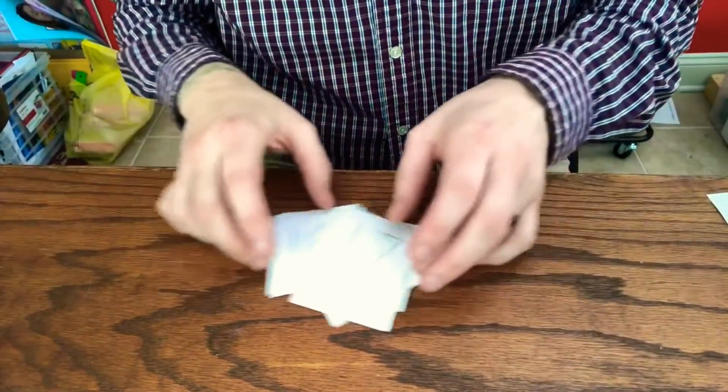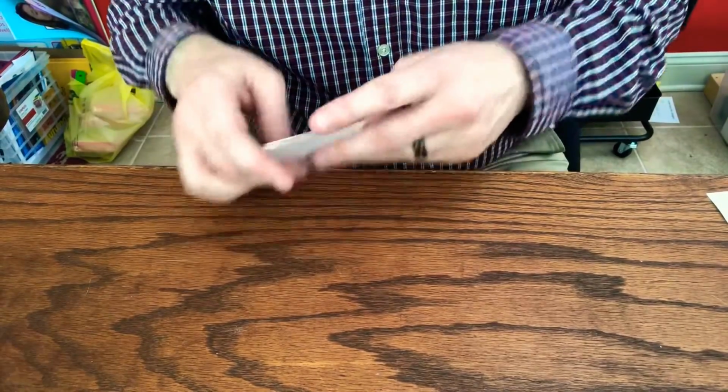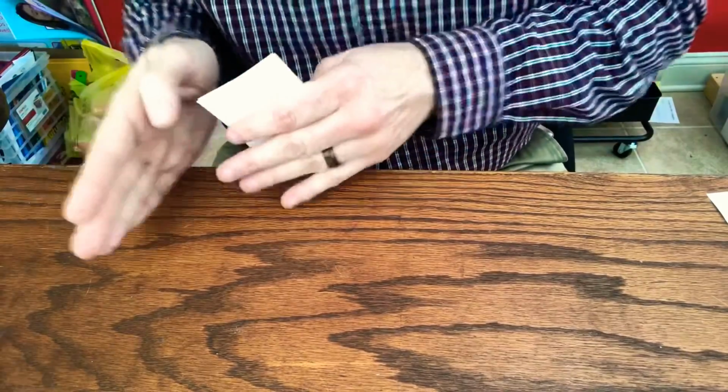Continue as many times as you need to with different sets of cards so that you can really focus on transitioning back and forward over the decades, counting from 19 over to 20, or 29 to 30, 39 to 40, and so on. All right, good luck, boys and girls.